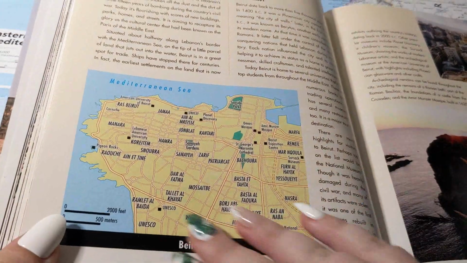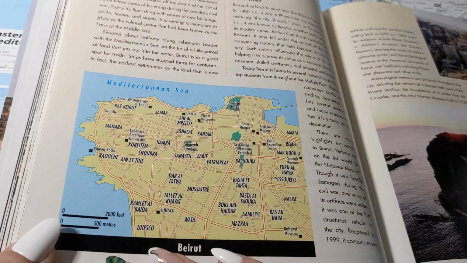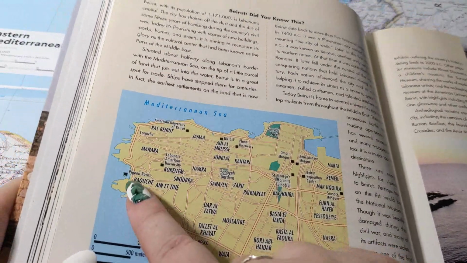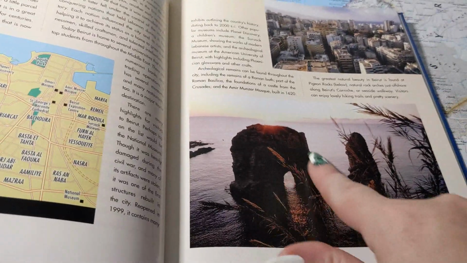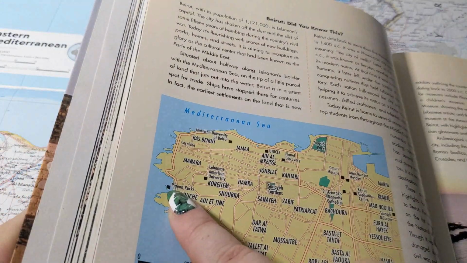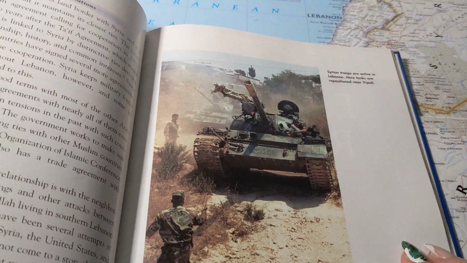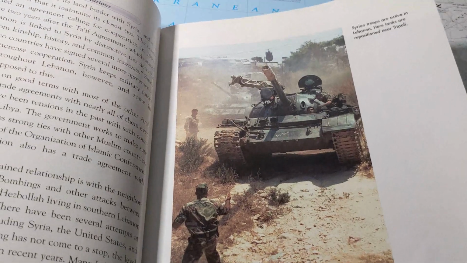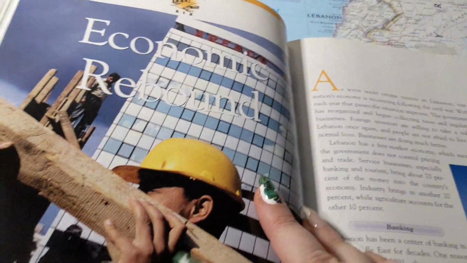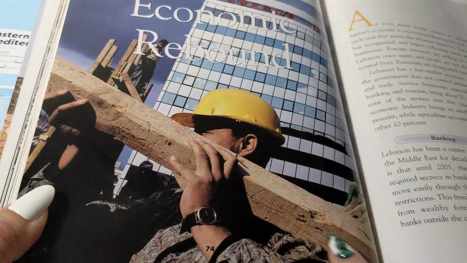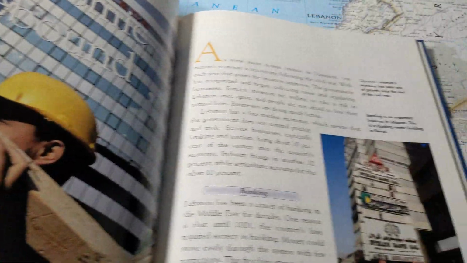There's a map here of Beirut, and there's a picture over here of the Pigeon Rocks, a really famous spot that's right here. And let's see, big, tall buildings. Oh dear, Syrians near Tripoli, it says. So much conflict, but so much rebuilding after that happened.